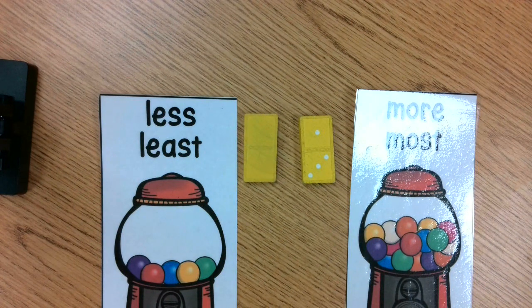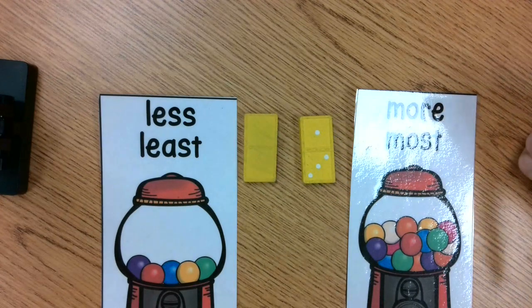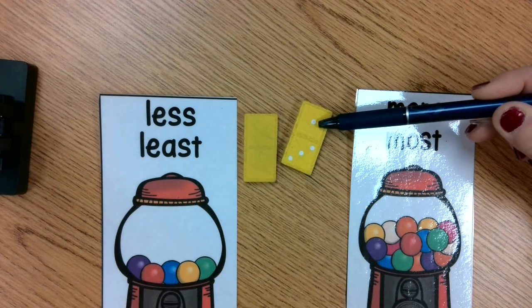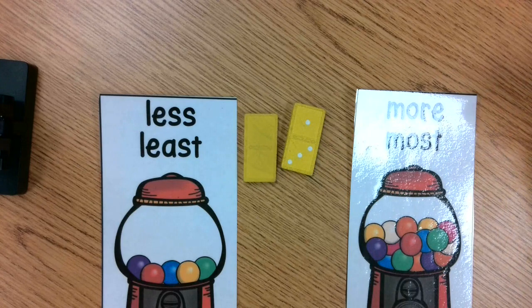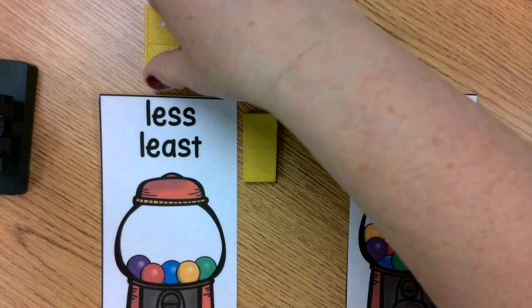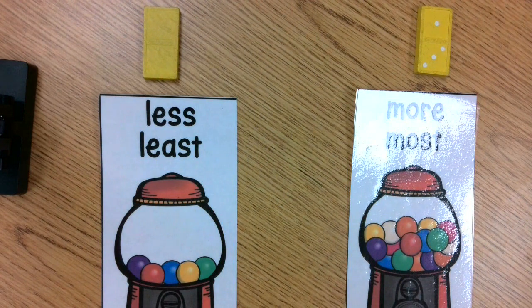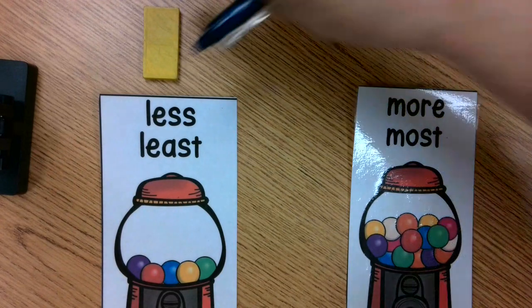So is 0 less than this number or is it more than? So how many dots do you see here? Let's count. 1, 2, 3, 4. That is the number 4. So does 4 go under less? No. 4 is more than 0 and 0 is less than 4. Good job.